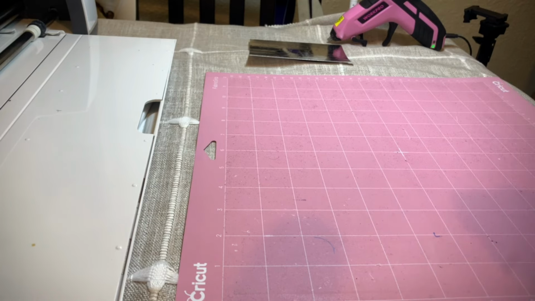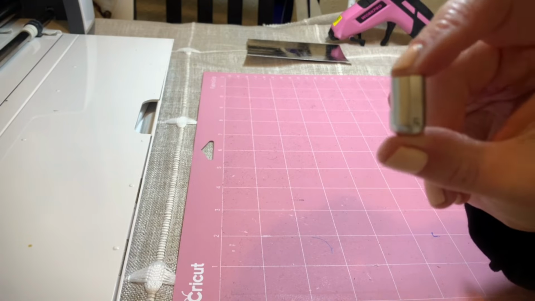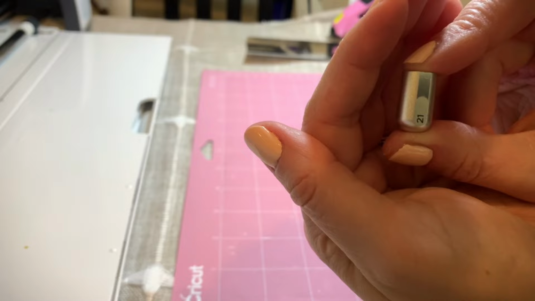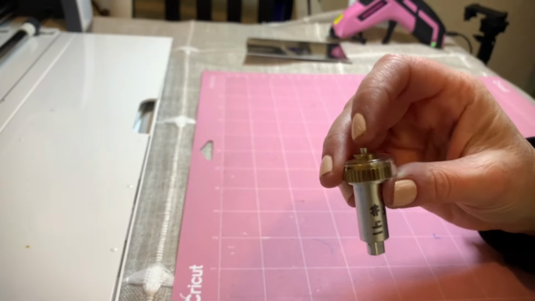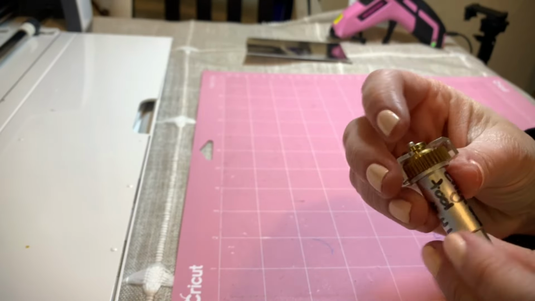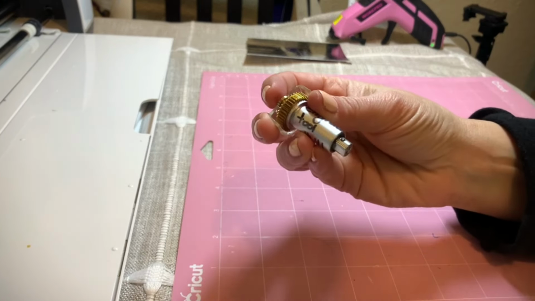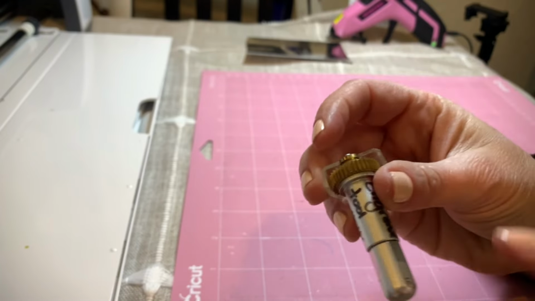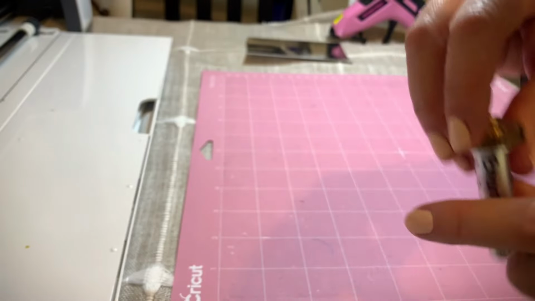The first thing is we will be using a debossing tool. It is number 21. I'm going to put it with one of the housings that I already have. This was a different one. So you just press the button and then it releases. Then I'm going to press it again to put the number 21 on. So we're going to use 21 to deboss.